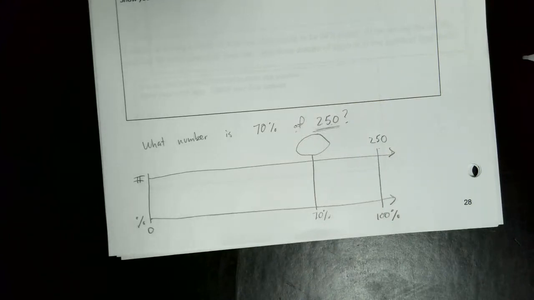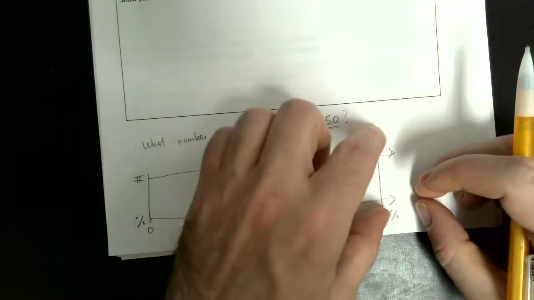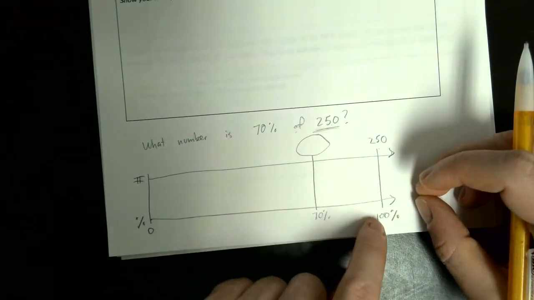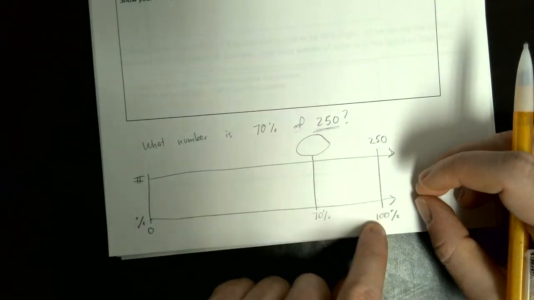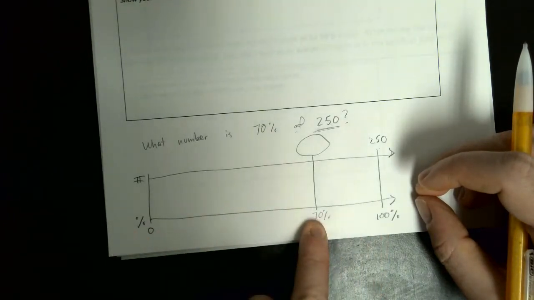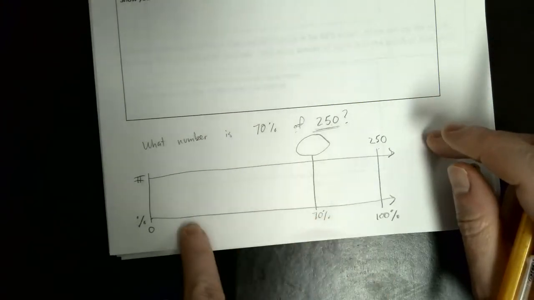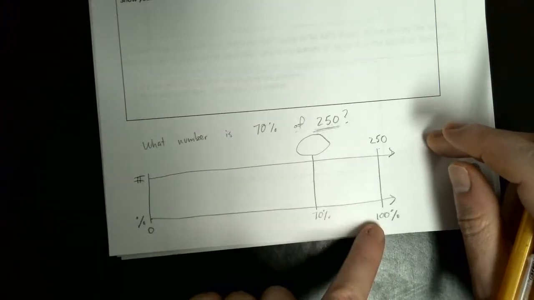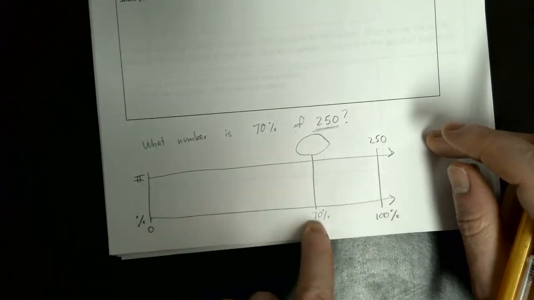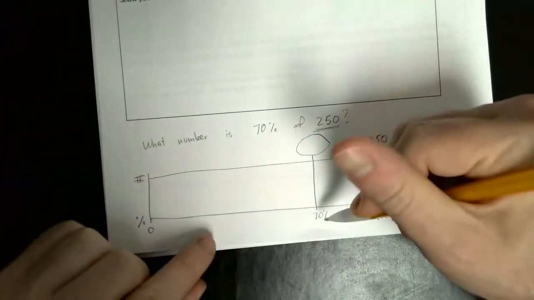Now, we can't really change the 70. We're going to use this ratio right here, and think: is there any number I can get to from 100 that will then help me get to 70? I can think of two. If we got to 10%, that will help us get to 70, or even if we got to 5%, or even 1%. But I'm going to go with 10 because I like working with tens.